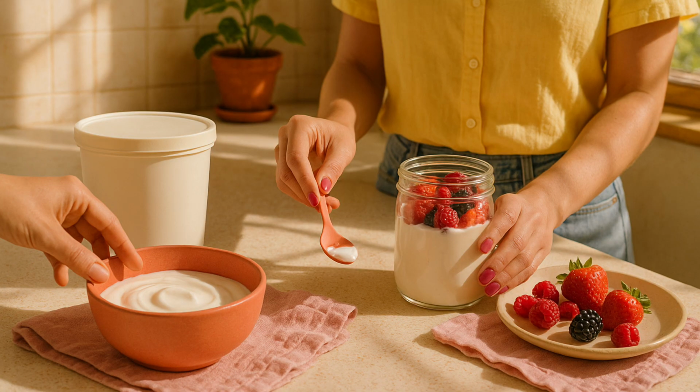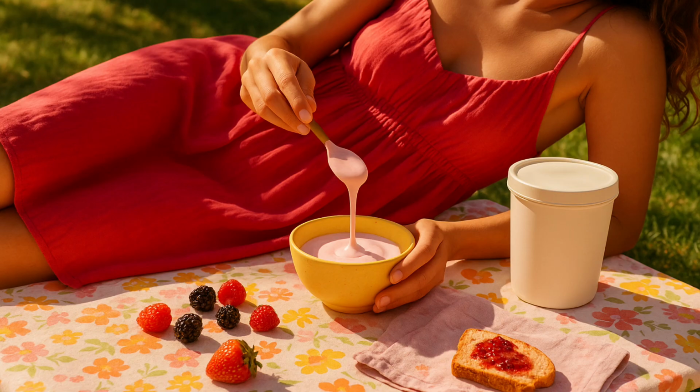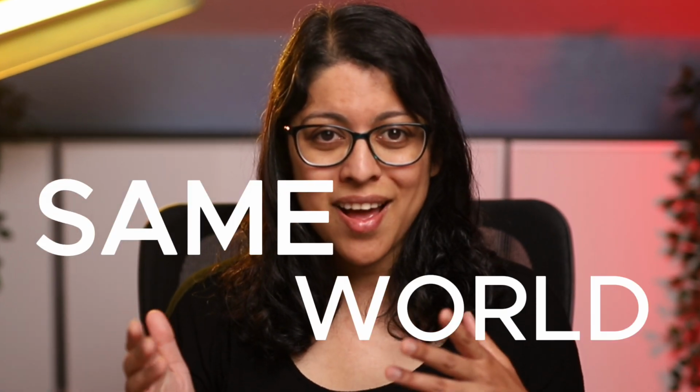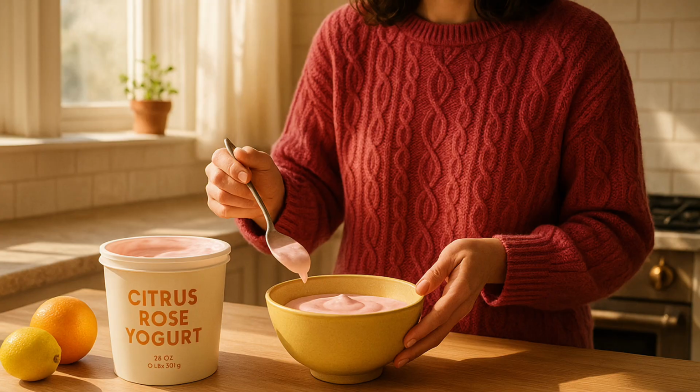With the same yogurt container and the same lighting, every image felt like it came from the same world. A website-ready hero shot, a scroll-stopping social visual, and a clean lifestyle image that actually felt like a campaign. When you give AI just visual specs, it builds a scene. But when you give it a brand voice, it builds a world.